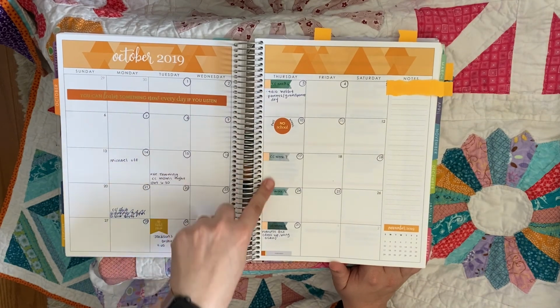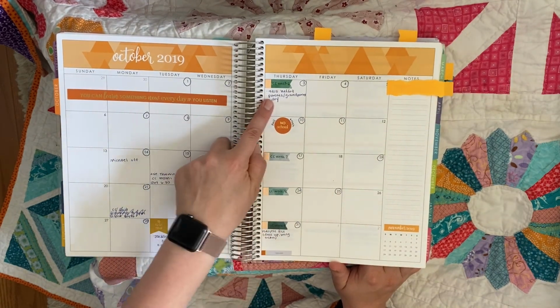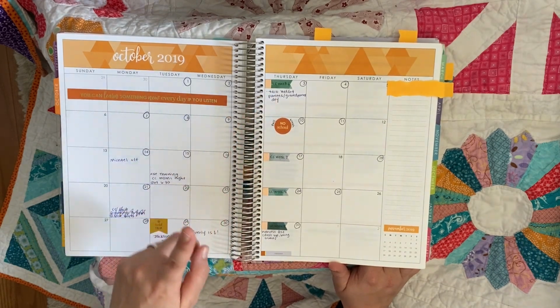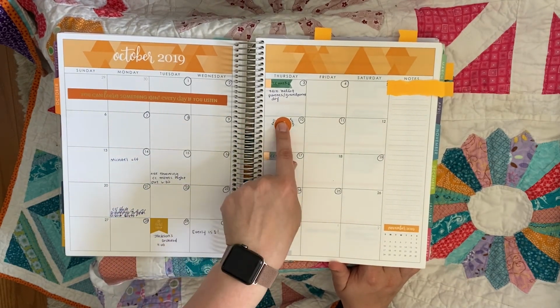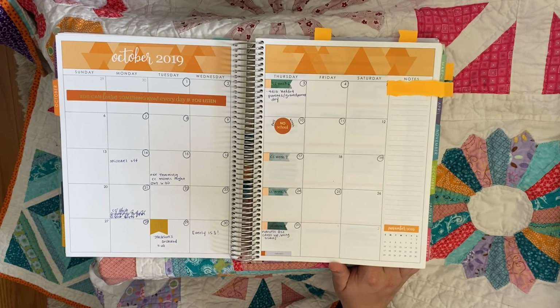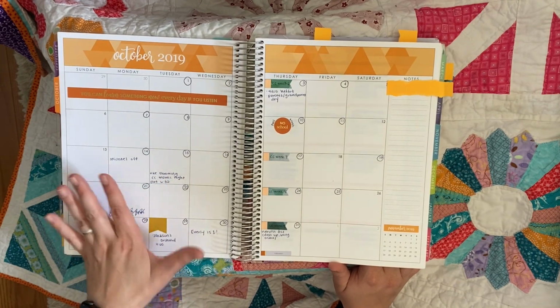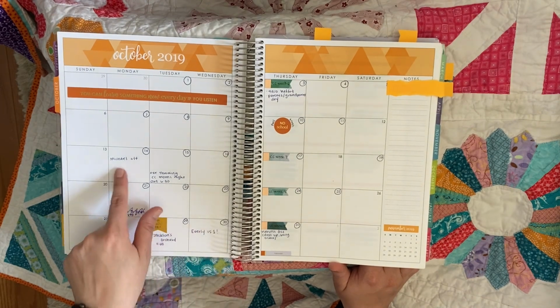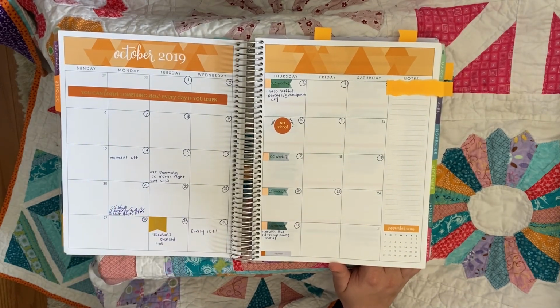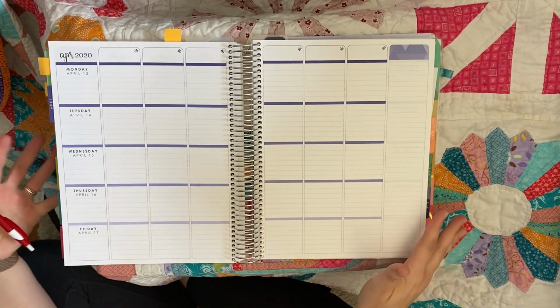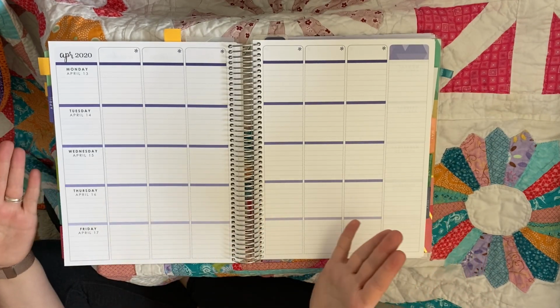But I mark our CC community days. I mark if we have specific information I need to remember about that, like parent and grandparent day or harvest fest break. We had a field trip. We had a mom's night out. And then occasionally I'll do things like birthdays, or if my husband's off work, just to help me with planning. Okay, so then the bulk of the planning is done inside the planner.